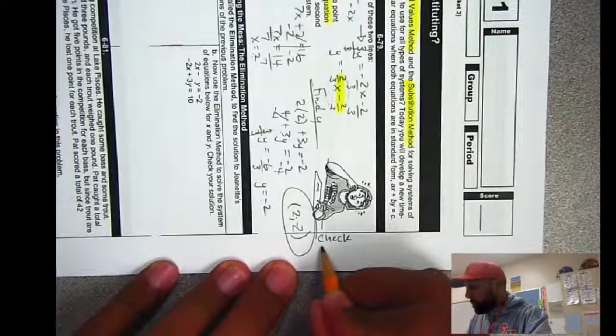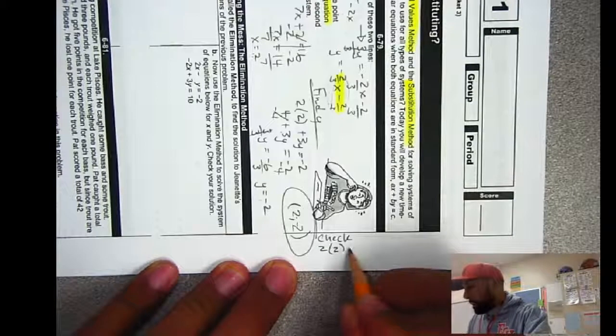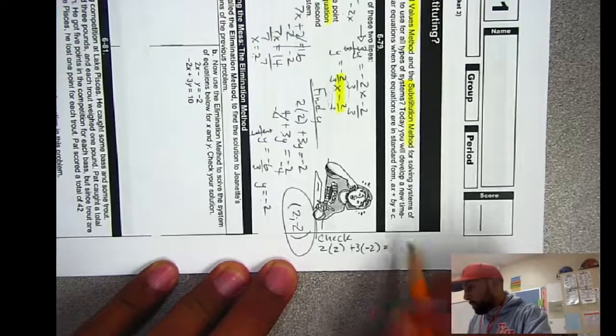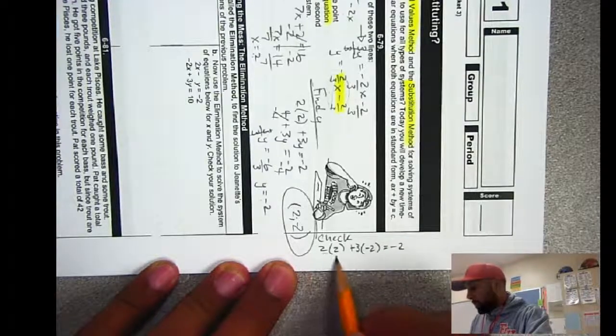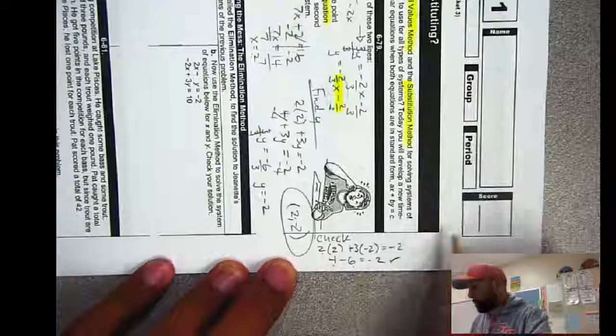And you have to plug into both equations. So I'm going to take the first equation and plug in the x and the y. Okay, so multiply here, 4, and that's -6. Okay, so 4 minus 6 is -2, so that works. And now I'm going to check the other equation.